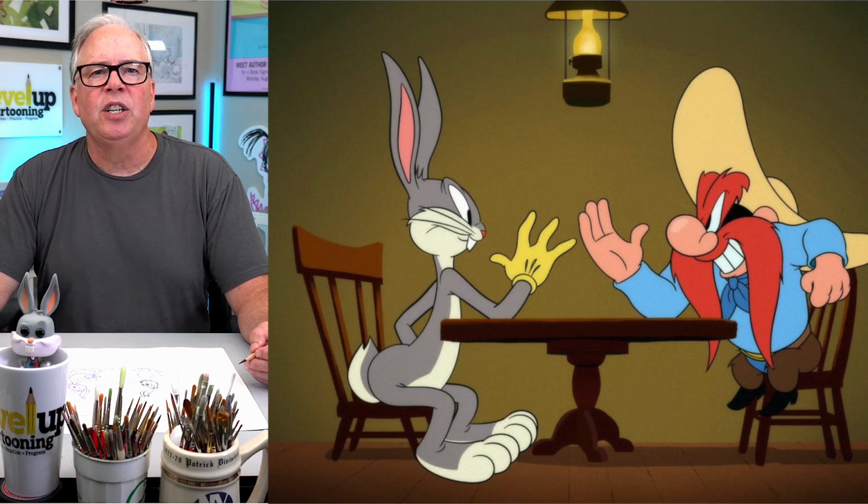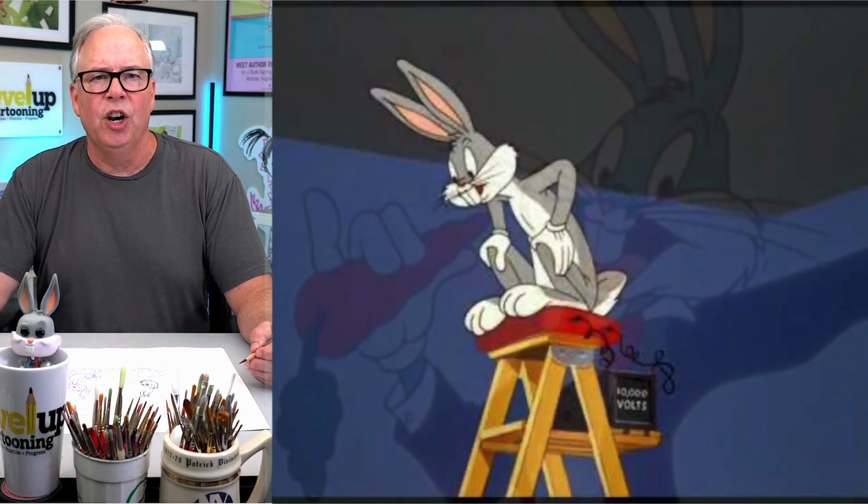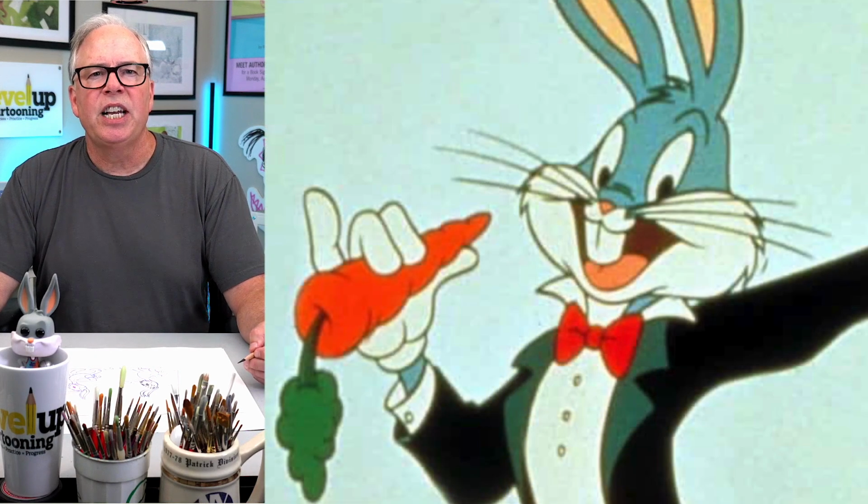Remember, this version of Bugs is a bit more upright and thus a little taller than the earlier versions. His cheeks are now furry, his eyes more mischievous and fun instead of sneaky. All right, so let's draw the iconic Bugs Bunny.